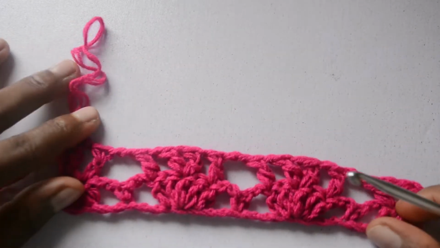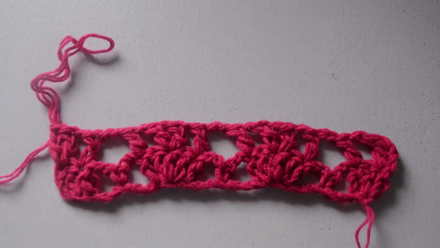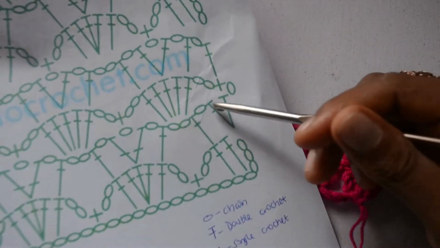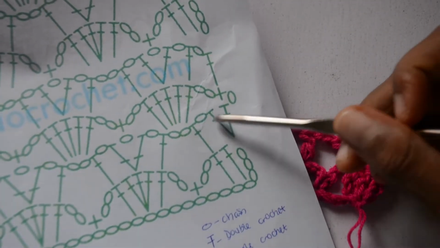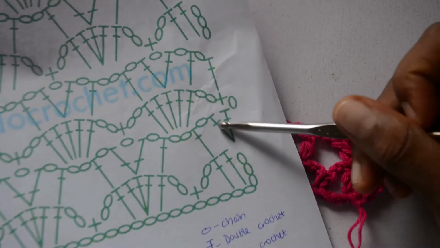So this is what I currently have. I just ended the row 2 here with these 2 double crochets in the chain 3 from the previous row. I've just ended the row 2.